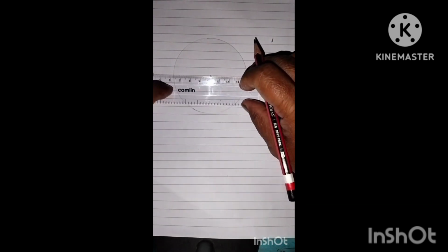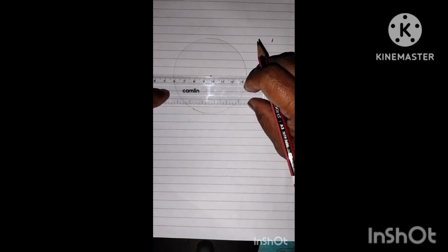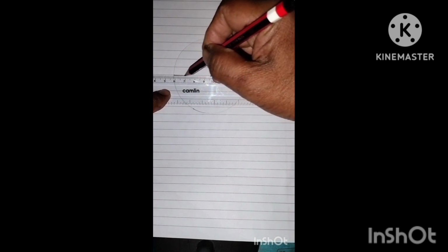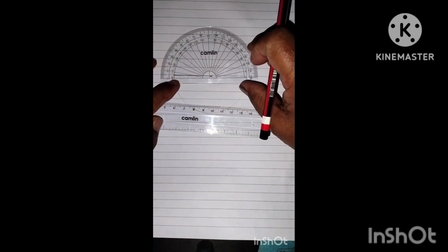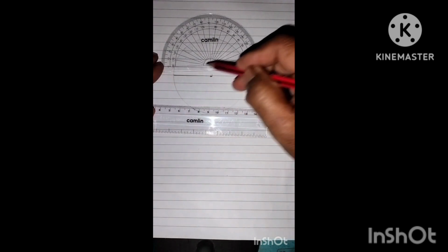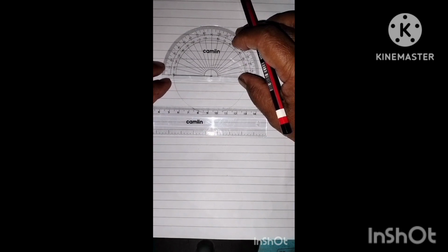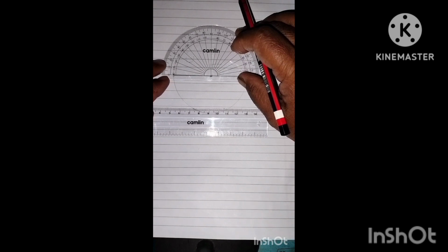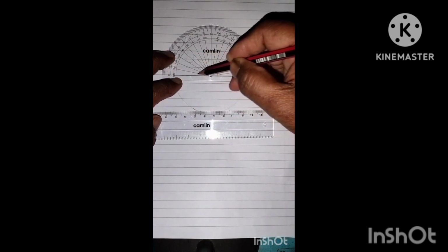This is a way to make the problem very simple. There should be some starting point, so draw a radius from the center to the circle. This is the starting point. It should match the protractor. Now this is the protractor. Match this point and the line exactly. See, there is no parallax. That is very important while drawing an angle. We should not shake anything.